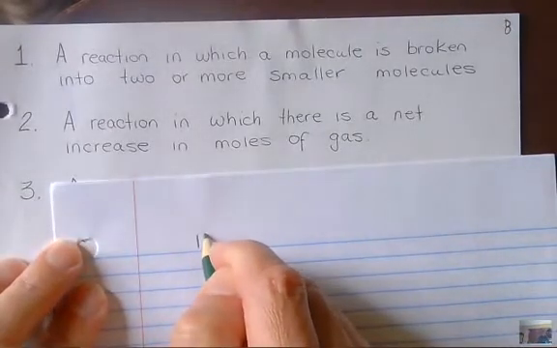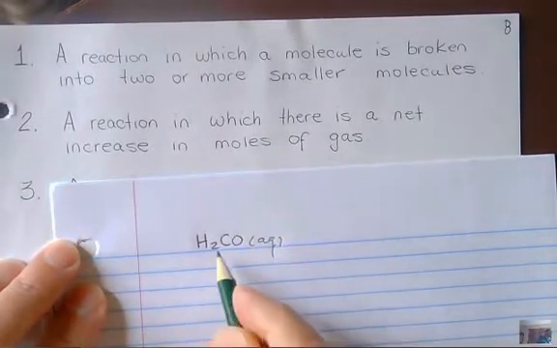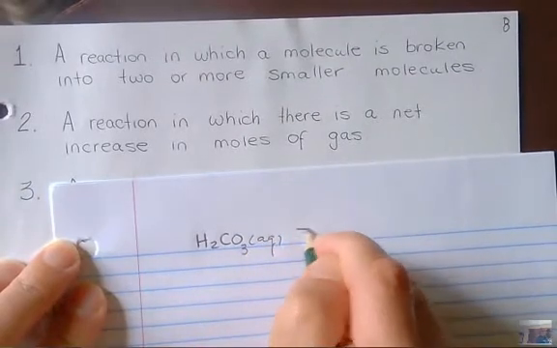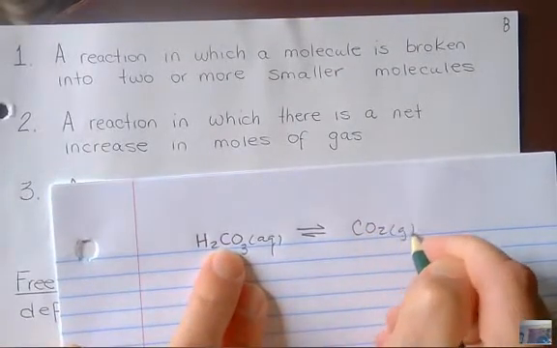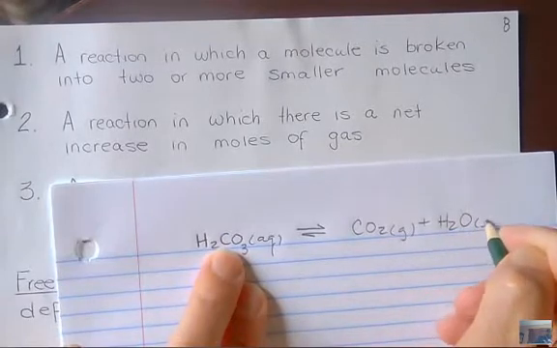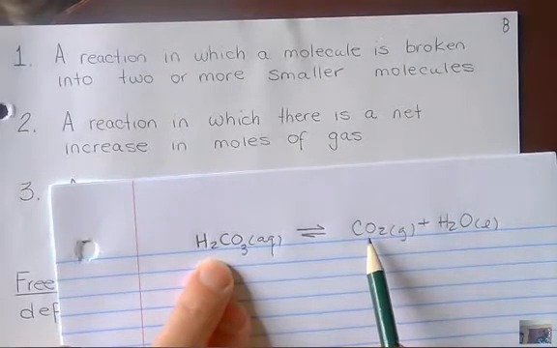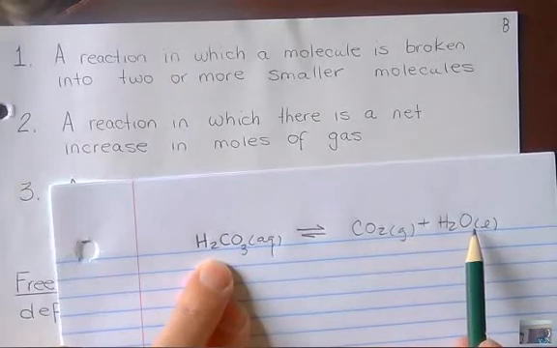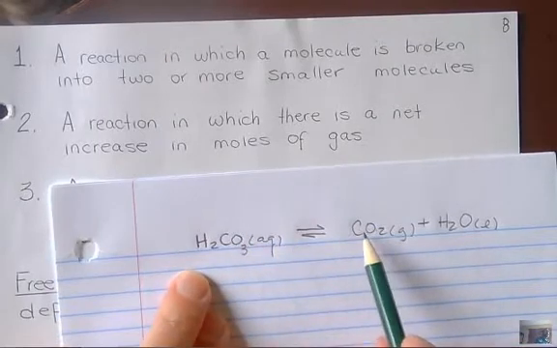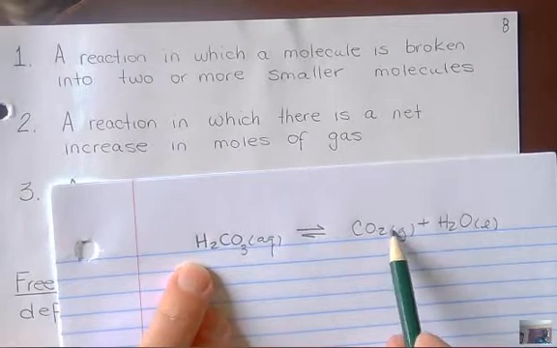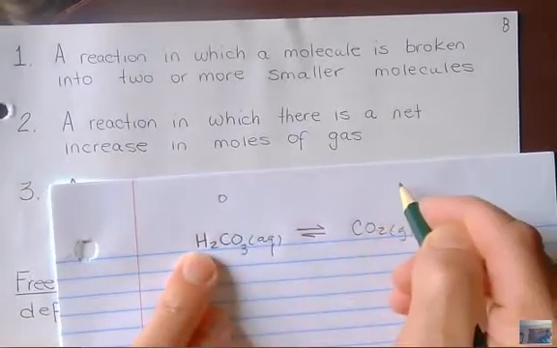If you think of something like H2CO3 aqueous, carbonic acid in water, it's in equilibrium with carbon dioxide gas and water liquid. When carbonic acid dissociates, it makes carbon dioxide gas and water. You can basically add those back up. You see there's 3 oxygens and 2 hydrogens and 1 carbon, so everything balances out. Well, look, there's no moles of gas on the left and 1 mole of gas on the right. So from left to right, I go from 0 moles of gas to 1 mole of gas.